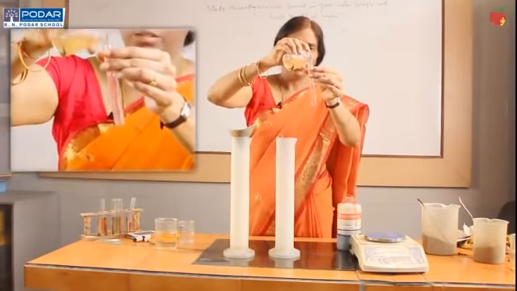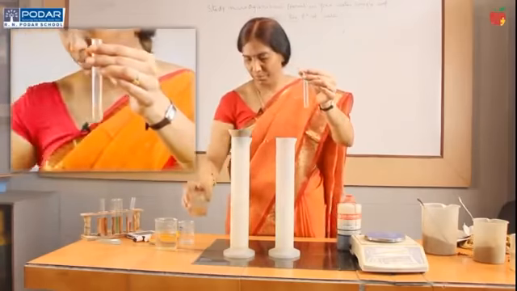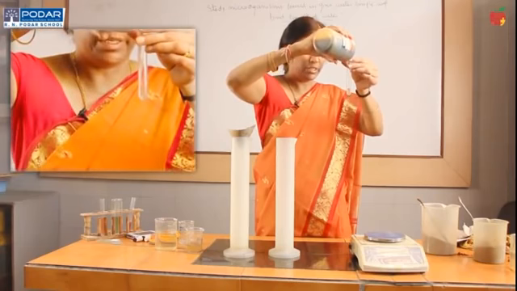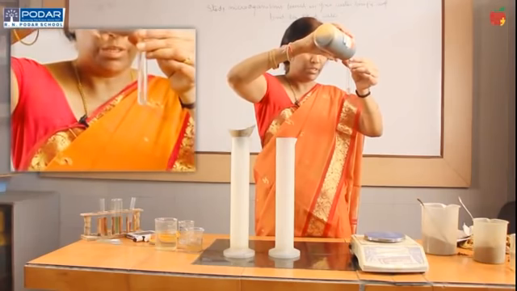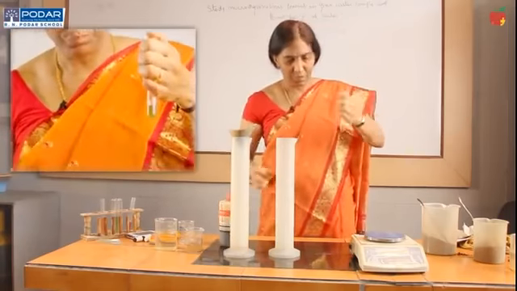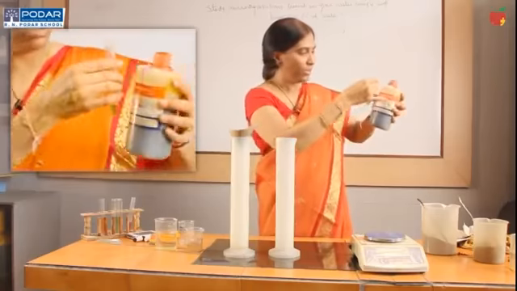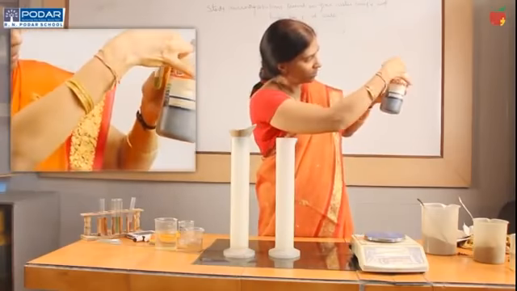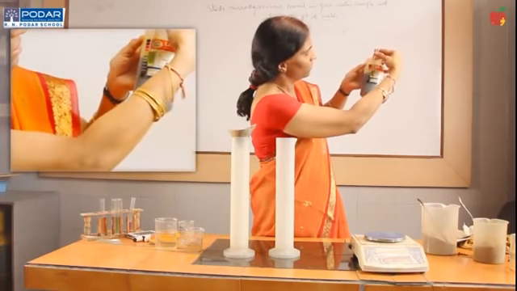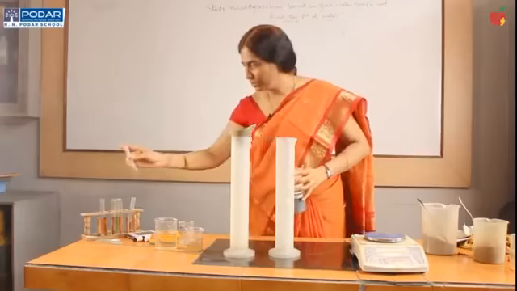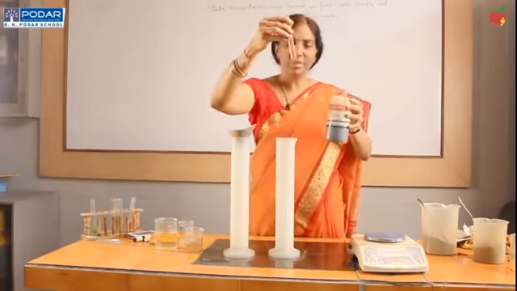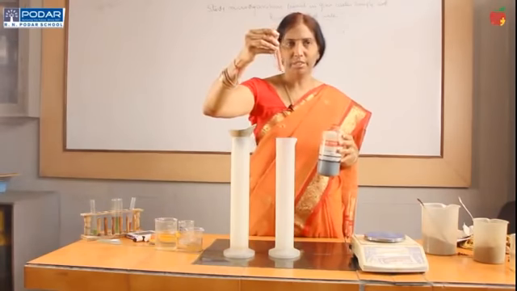I am taking roadside soil solution, then testing the pH with the help of the indicator. I am adding 1 drop of pH indicator to the test tube, shake it. Now, find out the pH. This is coming around 7, slightly neutral. Again, the acidic nature of the soil sample is because of the organic matter present in it.